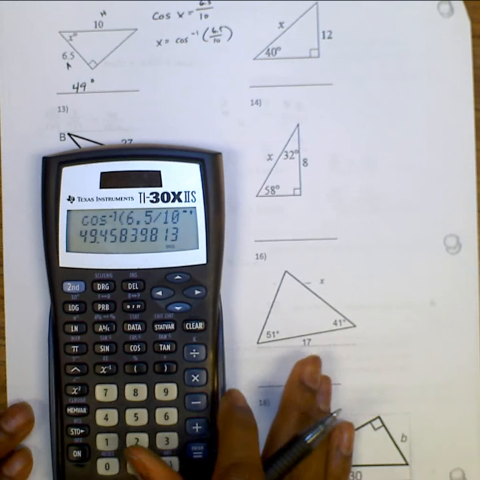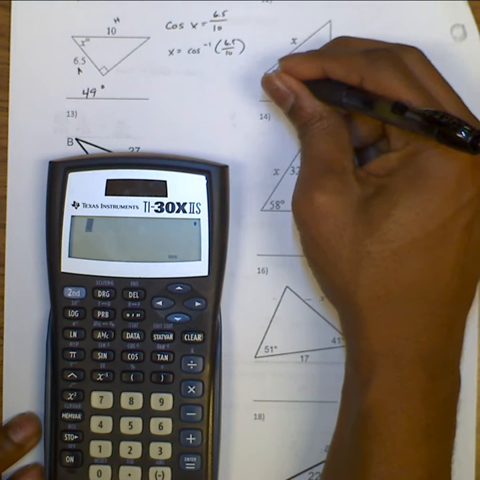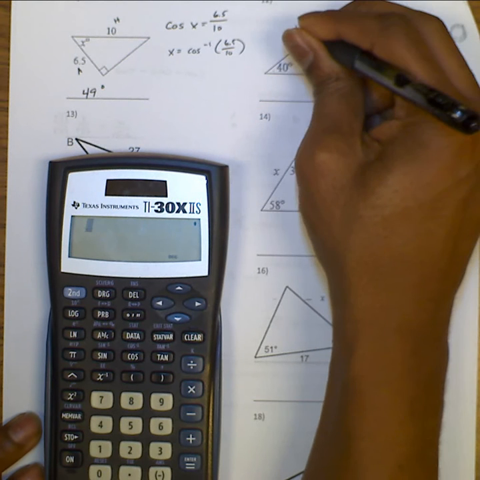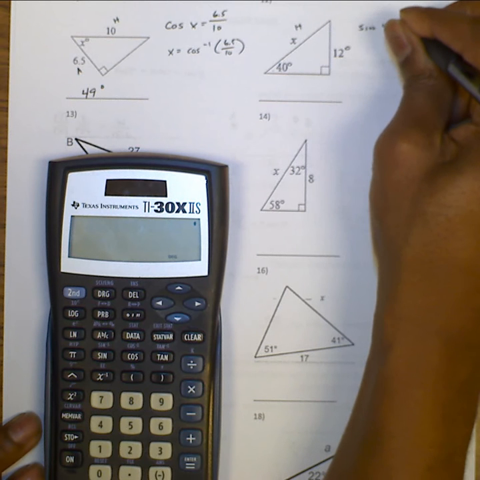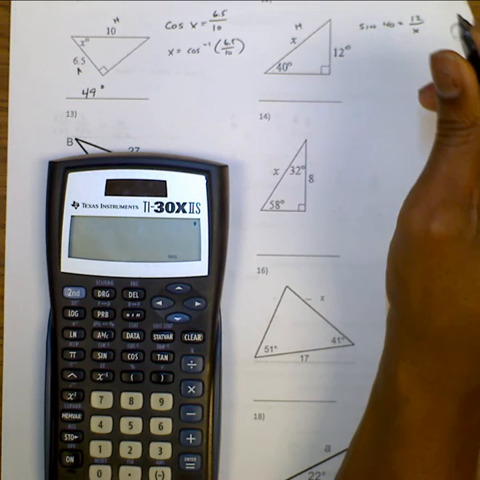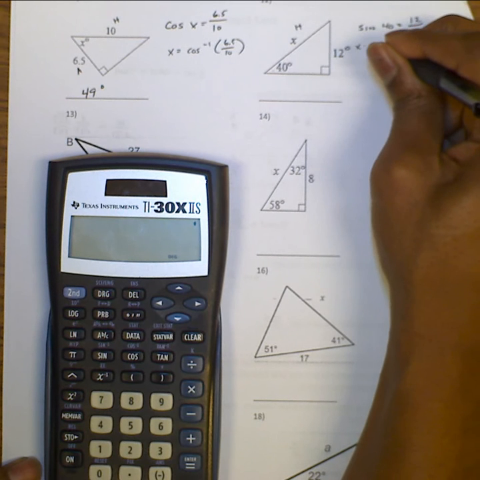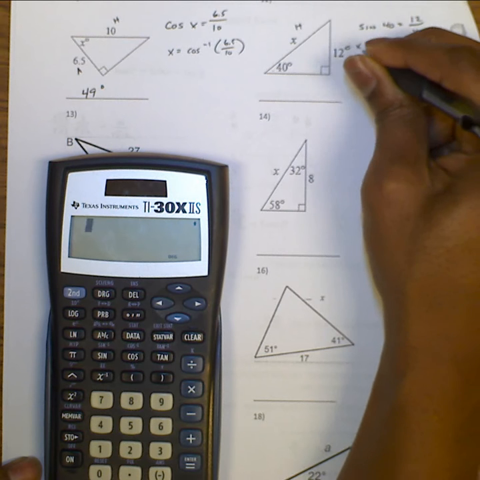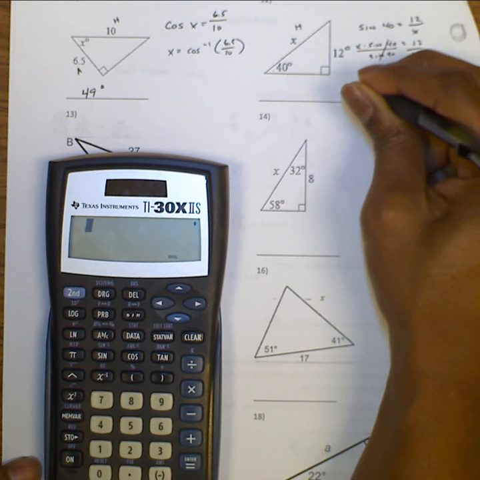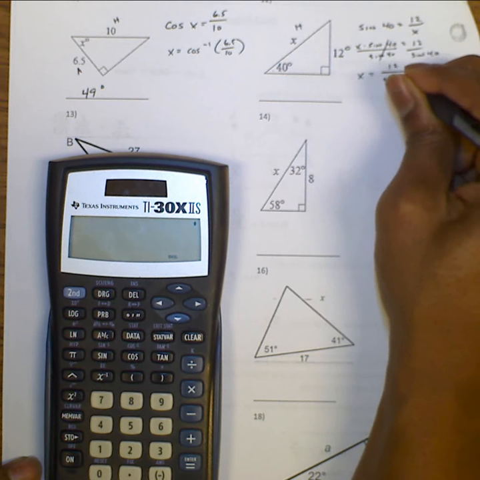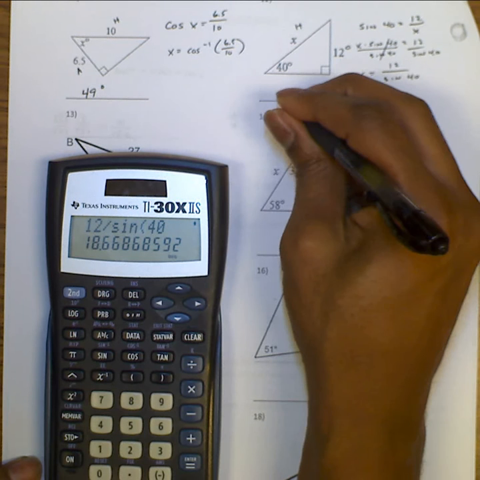Number 12. From the angle 40, we have the opposite and hypotenuse. And so we'll use sine. Sine 40 equals the opposite 12 over the hypotenuse x. Need to get x by itself and on top, so I'm going to multiply both sides by x. x sine 40 equals 12. Divide both sides by sine 40. And so I'll get x equals 12 over sine 40. I can do that in my calculator. That gives me 18.7.